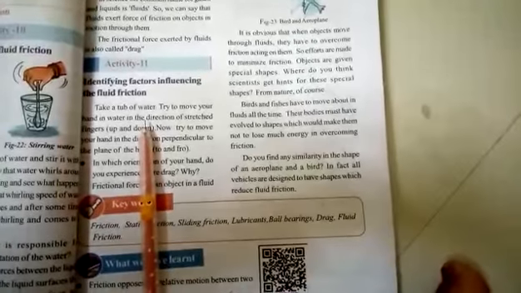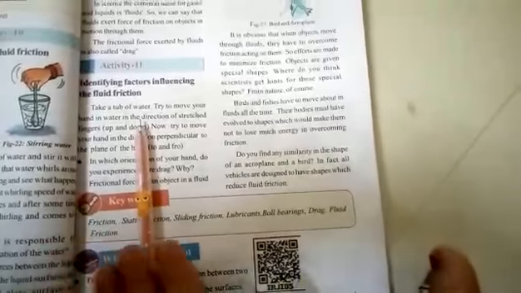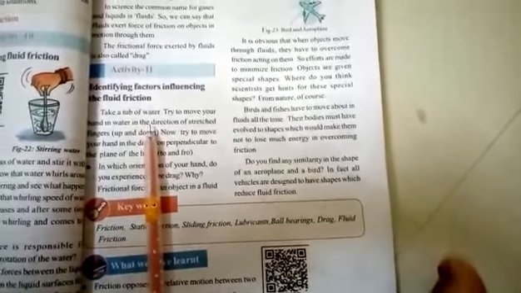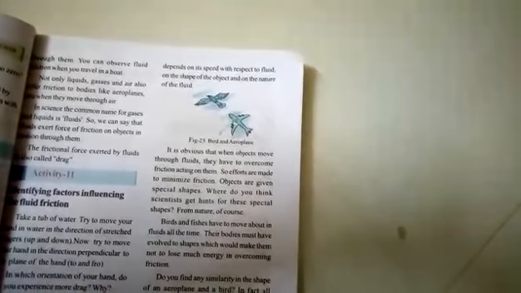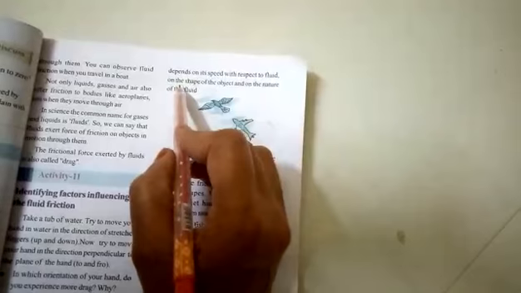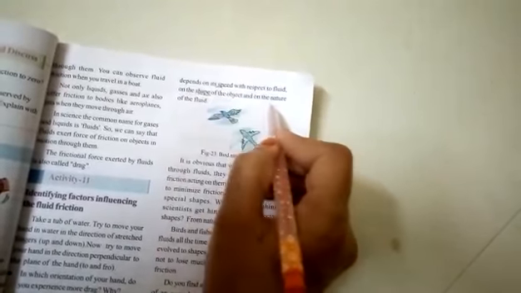It is hard for us to move our hand because some force is exerting in the opposite direction. That is fluid friction acting upon our fingers. So fluid friction depends upon speed, shape and nature of objects.